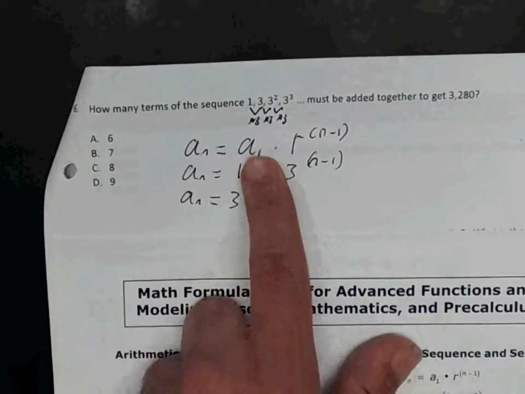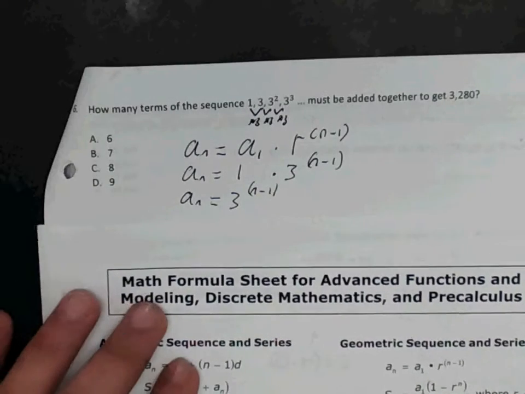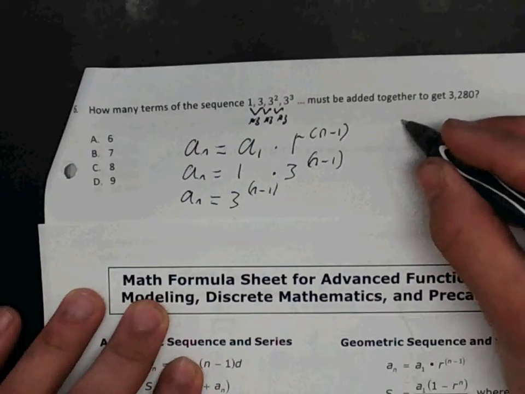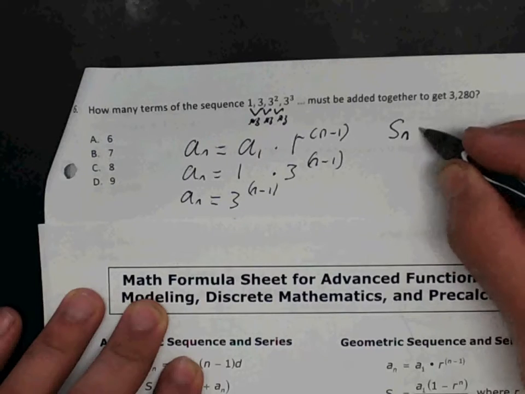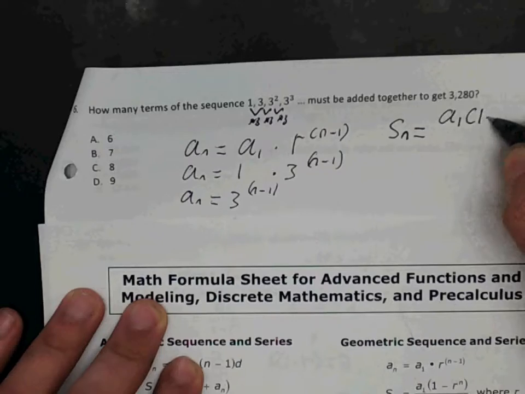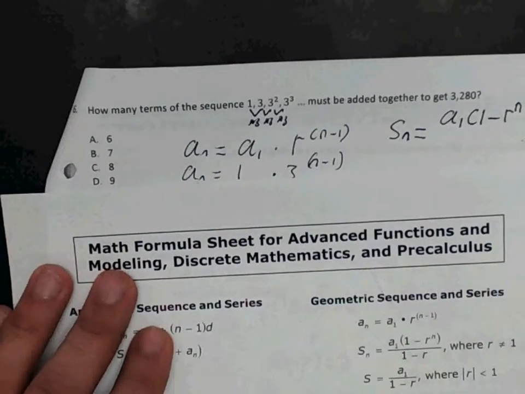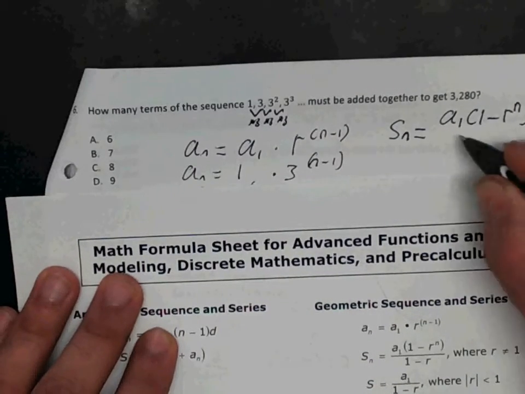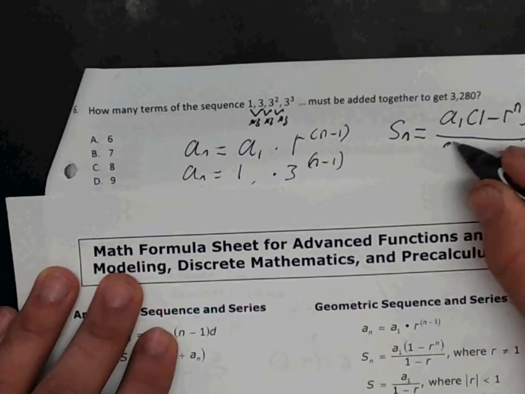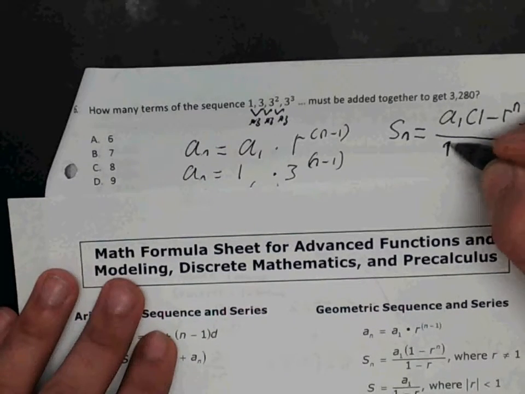So that's a sequence. We're saying how many terms must be added together to get 3,280. So that's a series if we're adding things up. So that means we're going to be using the formula Sn is equal to a1 times 1 minus r to the n over 1 minus r.